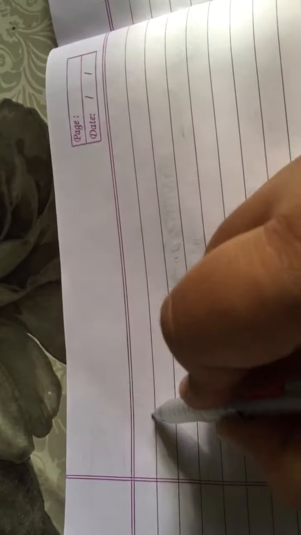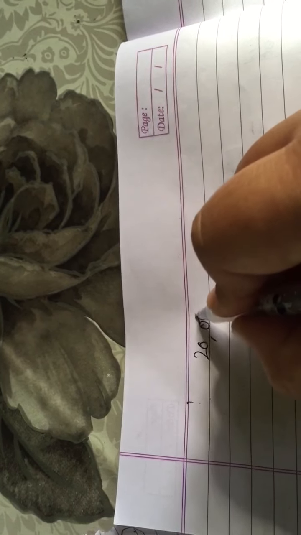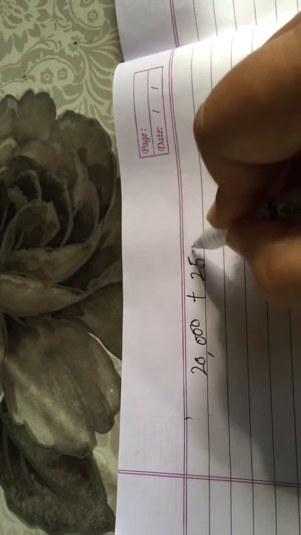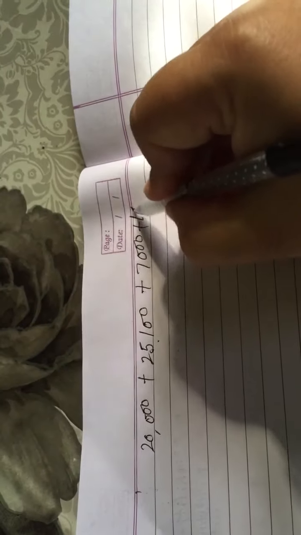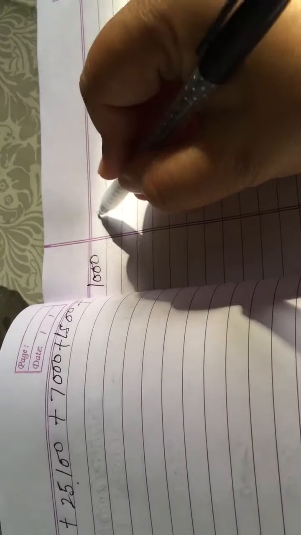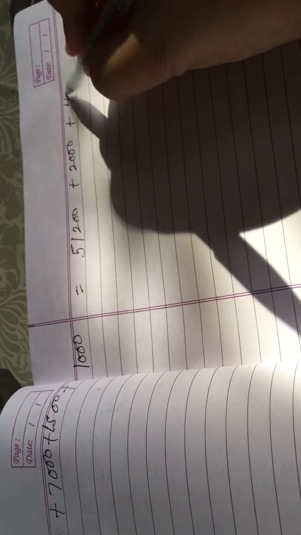We will write the balances on the new page. First is cash, that is rupees 20,000, plus bank rupees 25,100, stock 7,000, plus prepaid expenses 1,500, plus accrued interest rupees 1,000, and capital 51,200, plus 2,000 creditors, plus 400 outstanding rent, plus 1,000 income received in advance.